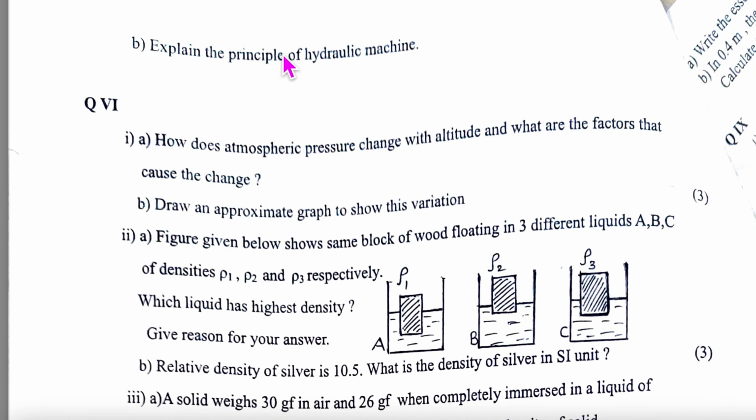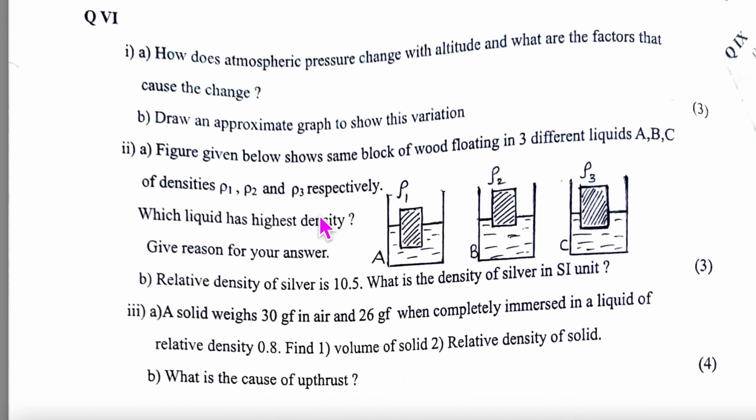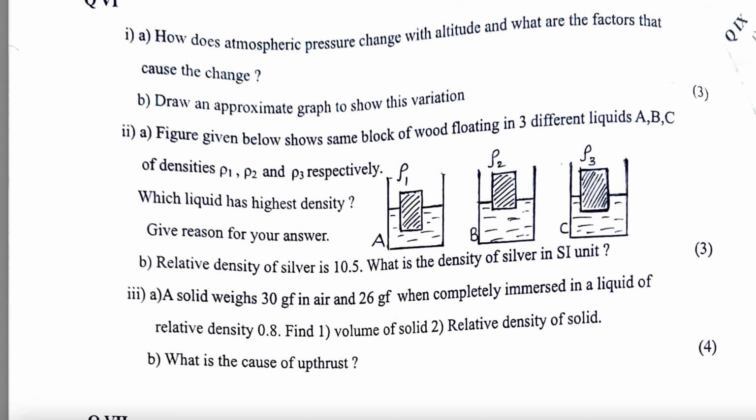This again is learning work. They had the same thing where the observations came earlier. They asked about the weather, and now they are repeating this. Draw the approximate graph to show this variation.